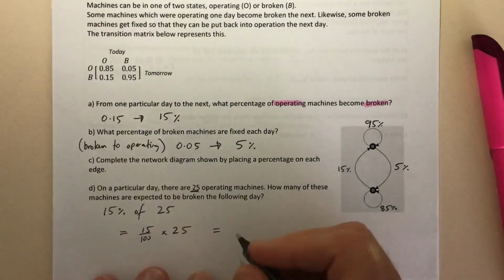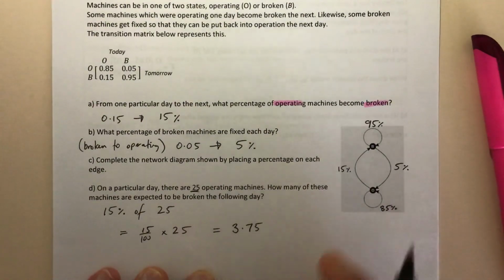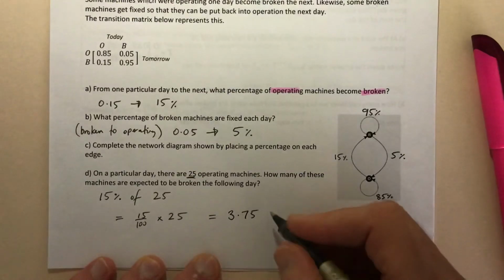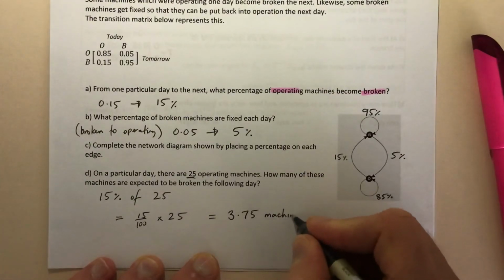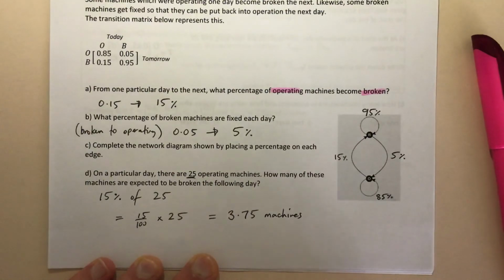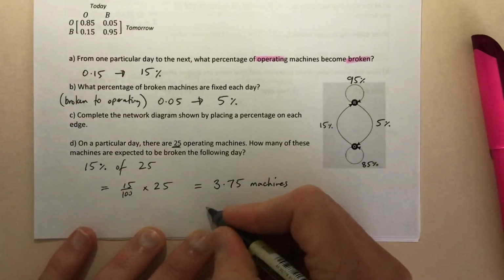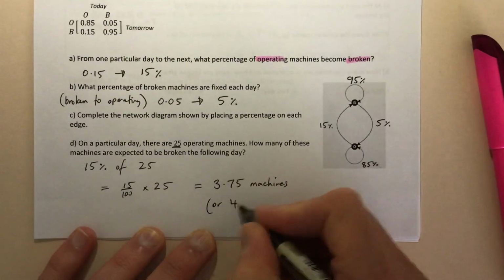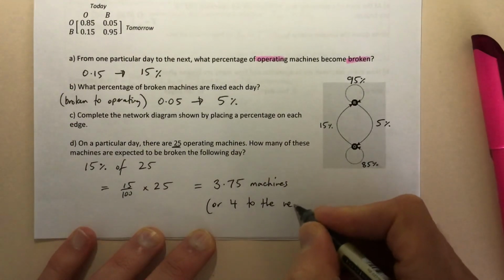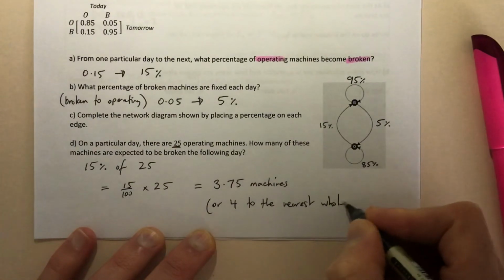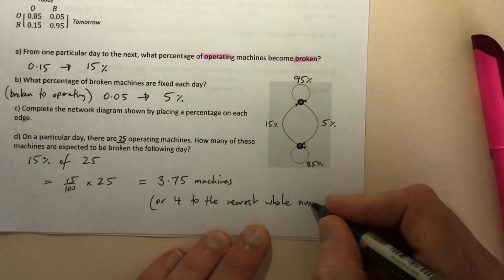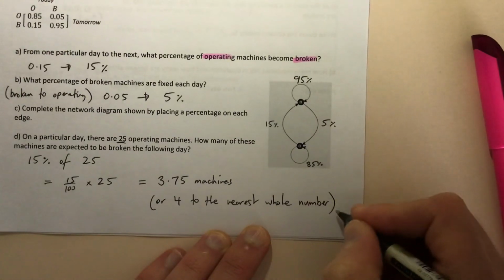3.75. All right, so probably not the clearest question here. 3.75 machines are expected to become broken the following day. If we were trying to make a realistic prediction, I guess you might say that this should be rounded to the nearest whole number. Given that it's a prediction though, not actually a number yet, it might be okay to leave it as 3.75. So just because the example wasn't super clear, I'll say or 4 to the nearest whole number, and I'll remind myself to fix the example for next year's notes.